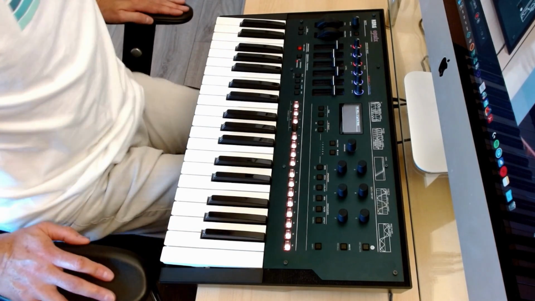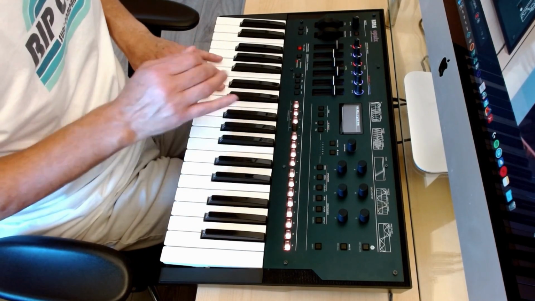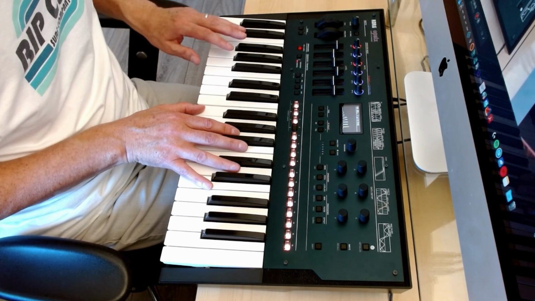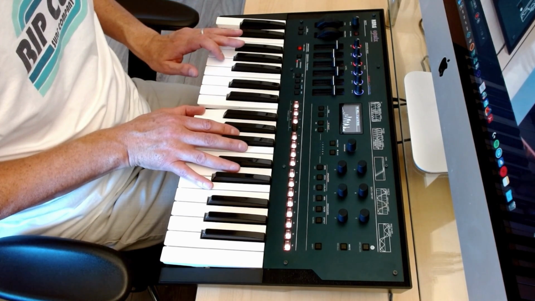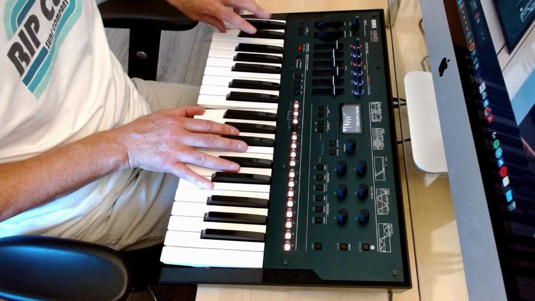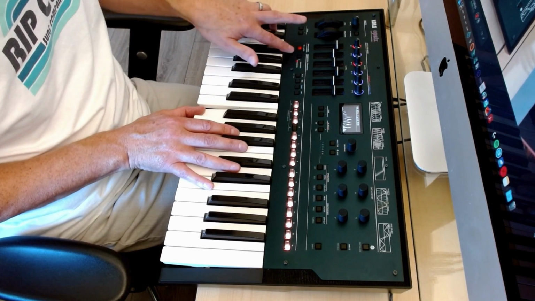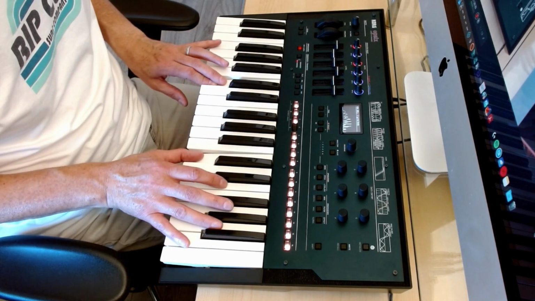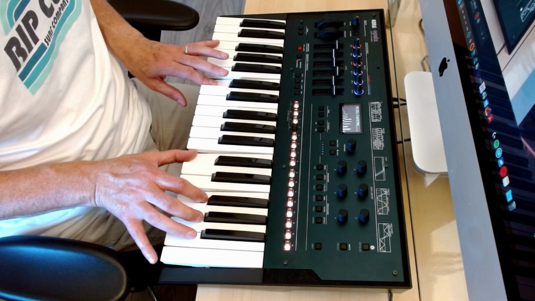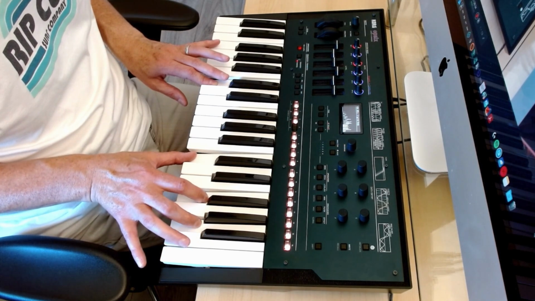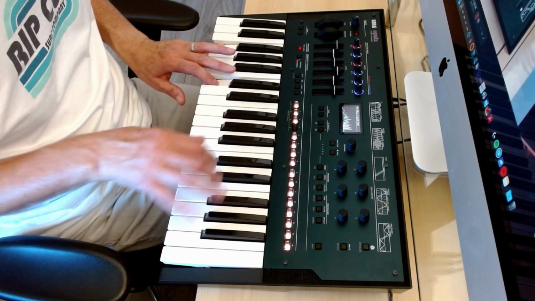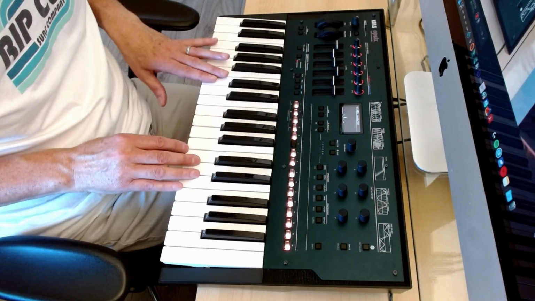So this is some of the classic bell sounds. This is Crystal Bells, and it's obviously got the arp on. You know, the arps come on. Lonely Star.